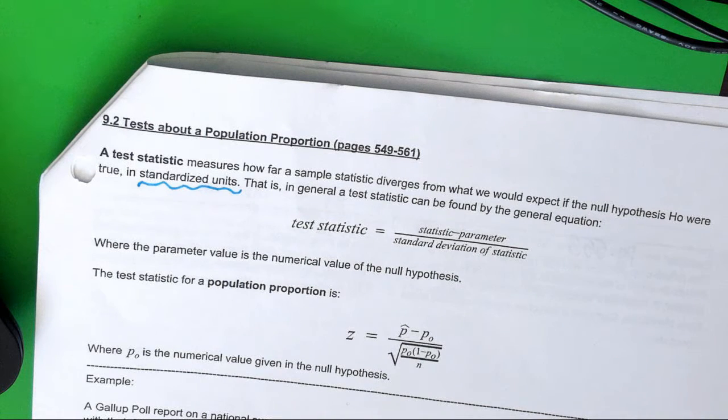I'm going to go to normal CDF, from negative infinity up to my z value. For the standard normal curve, the mean is 0 and the standard deviation is 1.